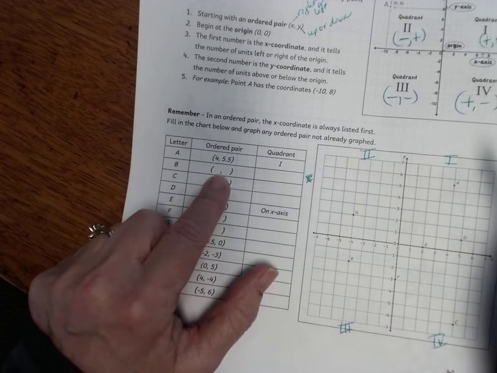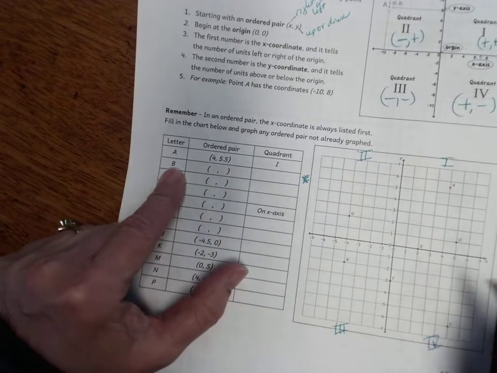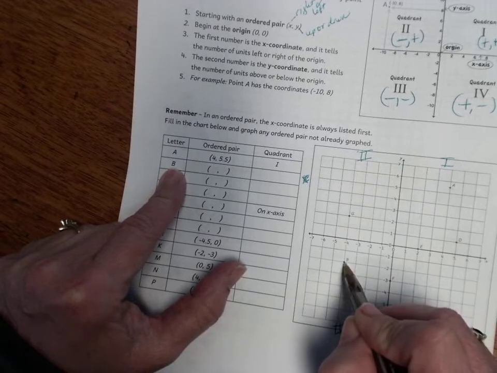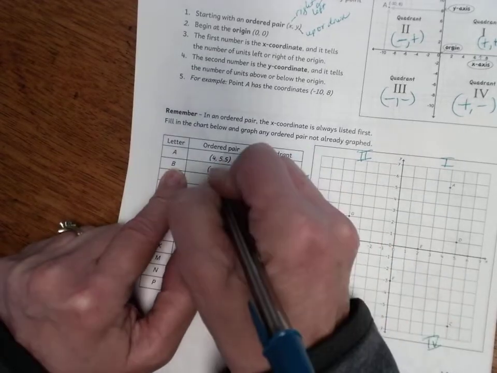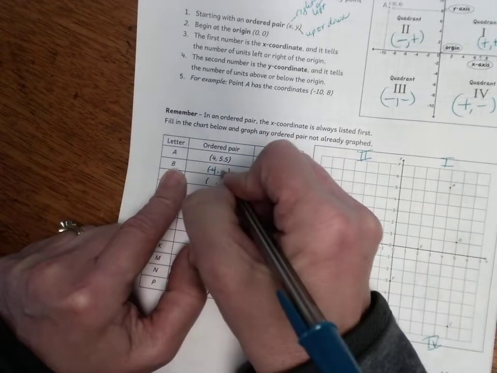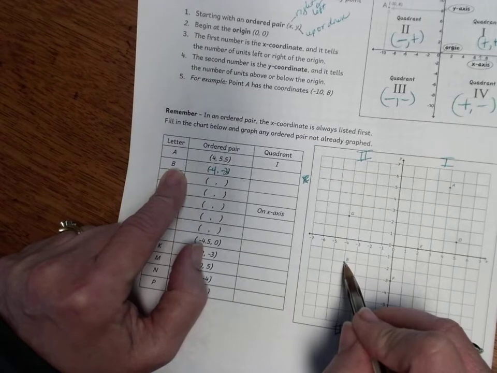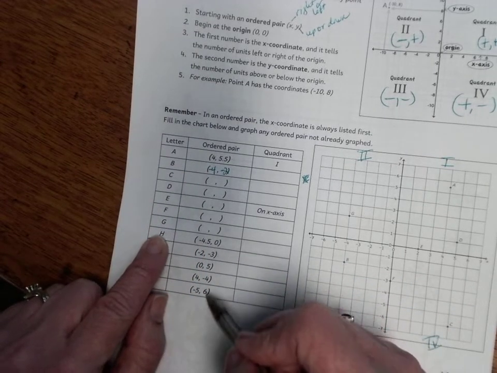Now, think about why they do that. Probably because they don't want to confuse it with on the graph. All right, letter B. Find letter B. Here it is. Now to get there, we got to go left 4, that's going to be a negative 4, down 2, so that's going to be a negative 2. Right?